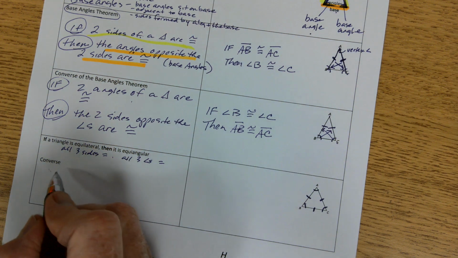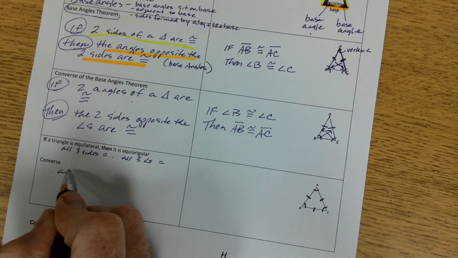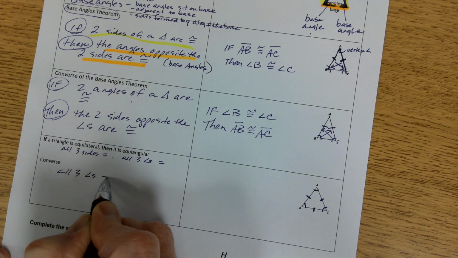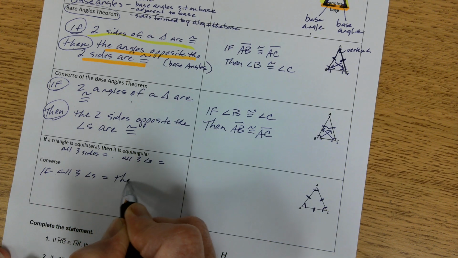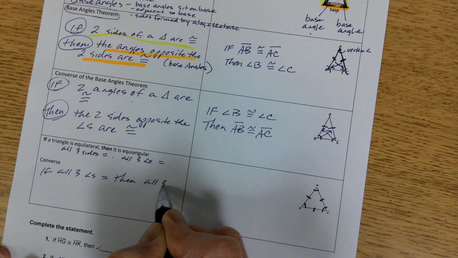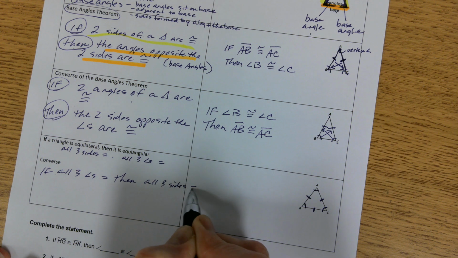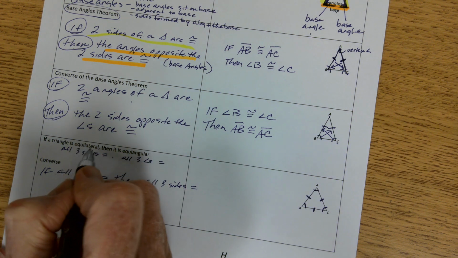We're going to do the converse of that. If all three angles are equal, that's your if, then all three sides equal. So we're just switching this.